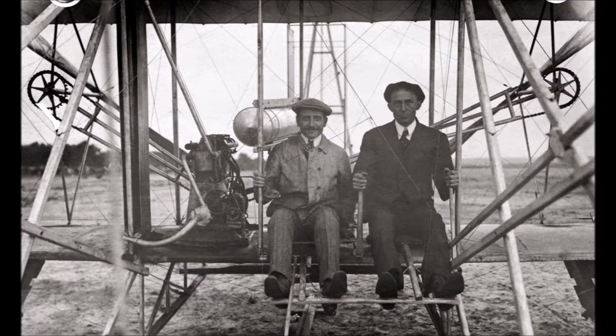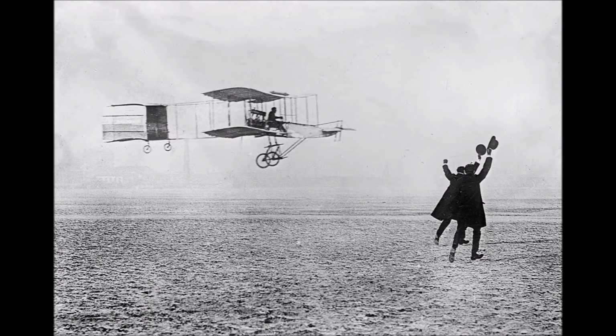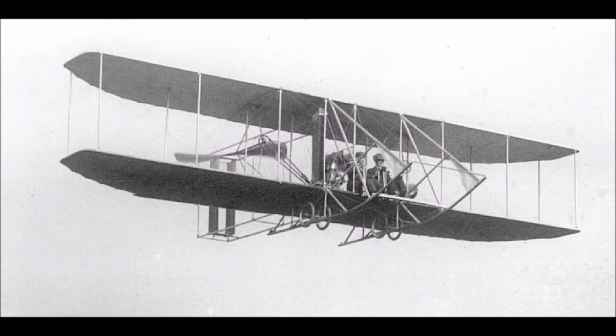Doesn't look much like the first plane. That's Orville and Wilbur. Part of the reason why they were able to get credit for this was because Edison had invented the motion picture camera by this point.